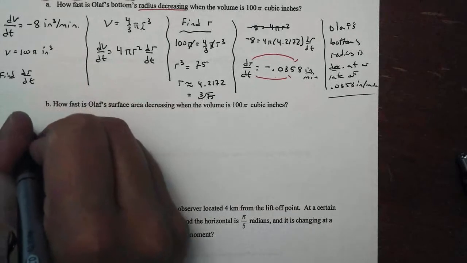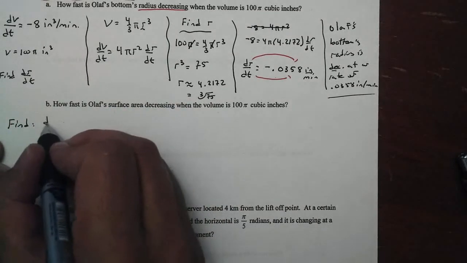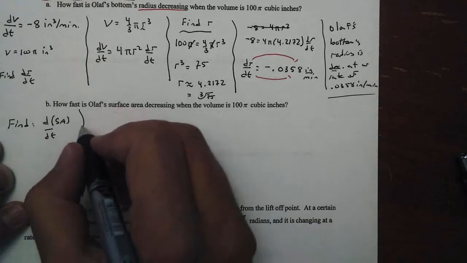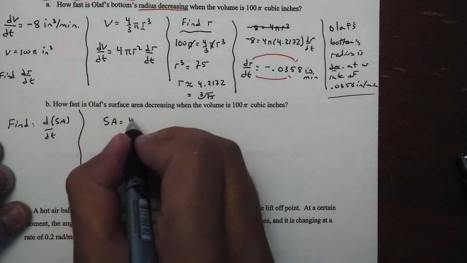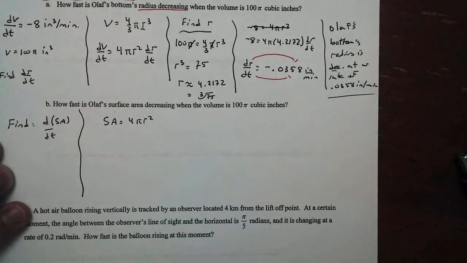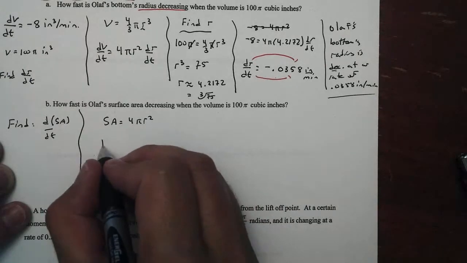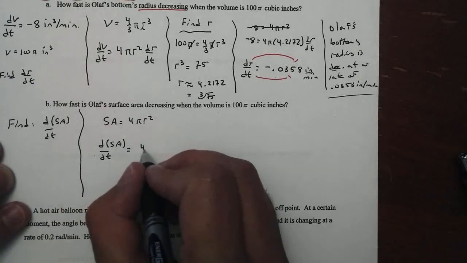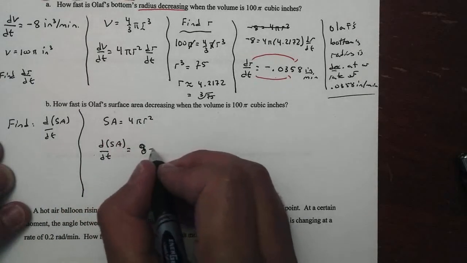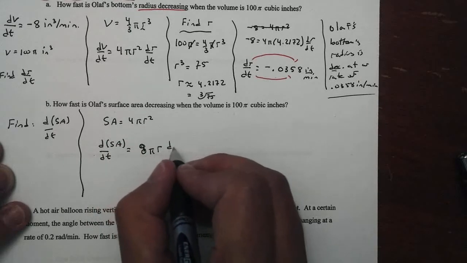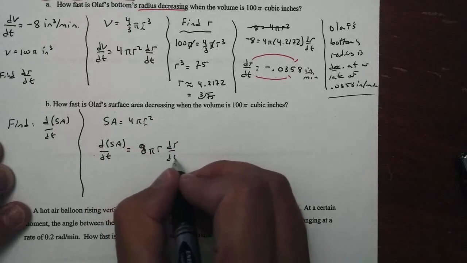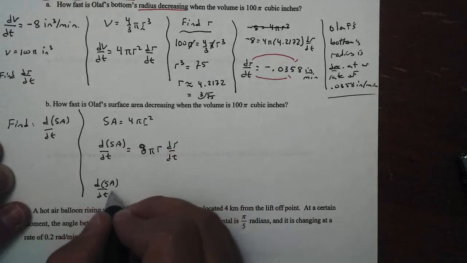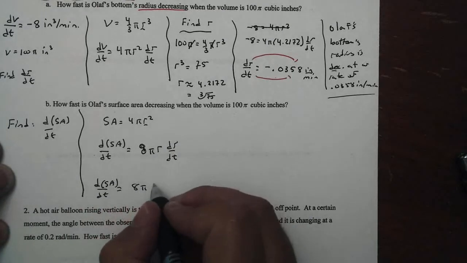So now we're asked to find the change in surface area. So we can be fancy: the change in surface area with respect to time. And the equation for surface area of a sphere is 4 pi r squared. So when we take the derivative, we're looking for the change. The change in surface area with respect to time is 8, due to the power rule, pi r to the first, and don't forget it is implicit, so we get dr/dt right there.